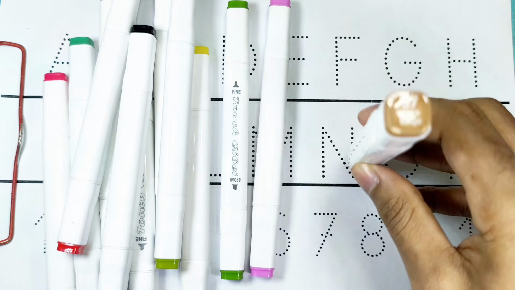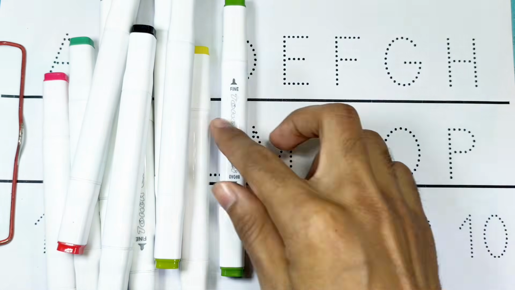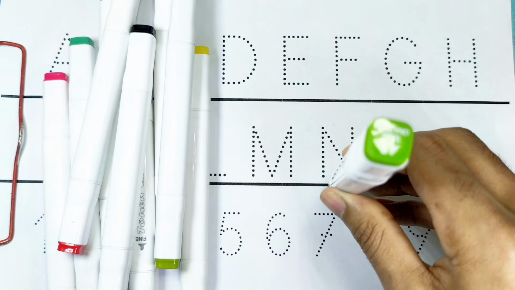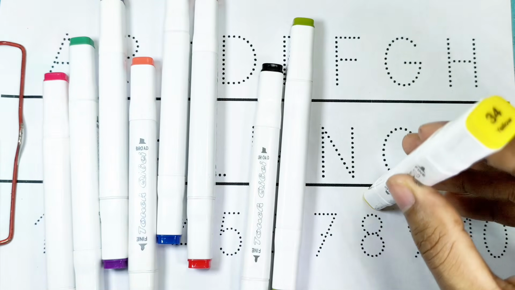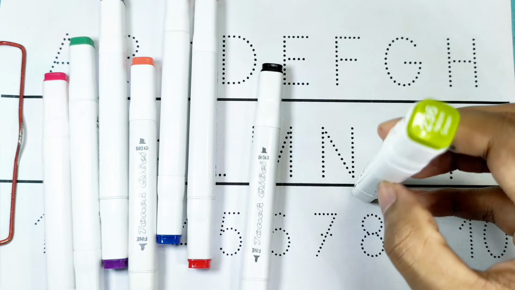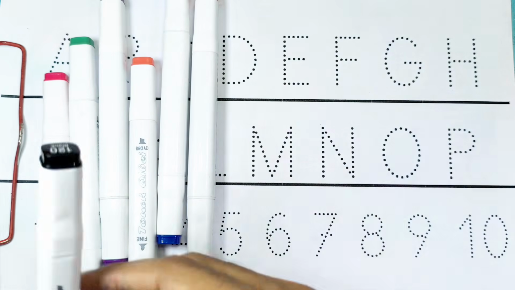Kids, now we open the color of rose big. And the next one is pale pink color. The next one is deep olive green color. Wow, so many colors. Yellow color. The next one is deep yellow green color. Yellow green color. Black color.